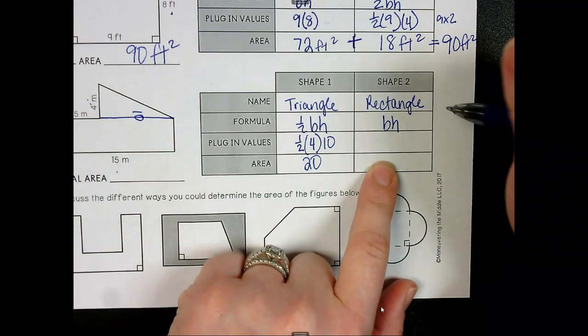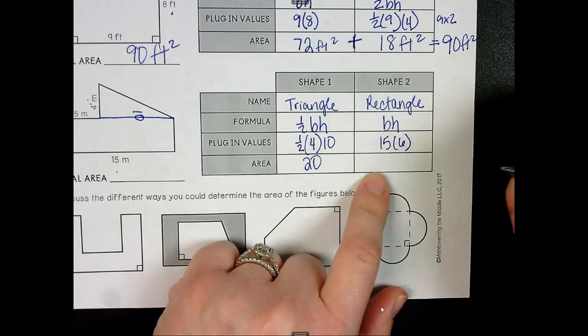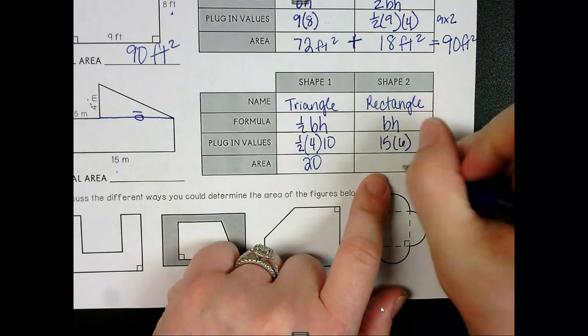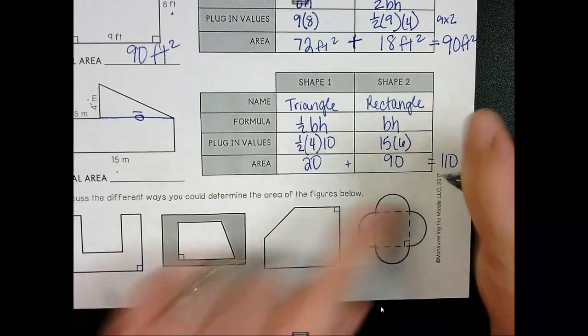Rectangle. What are my measurements for my rectangle? 15 times 6. When I multiply 15 times 6, what do I get? 90. Okay, so 90 plus 20 equals 110.